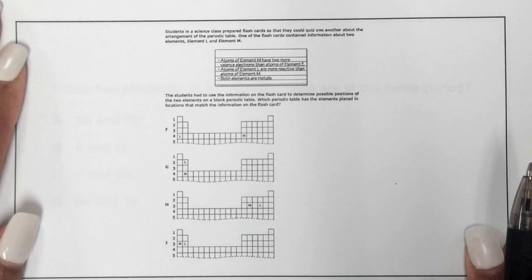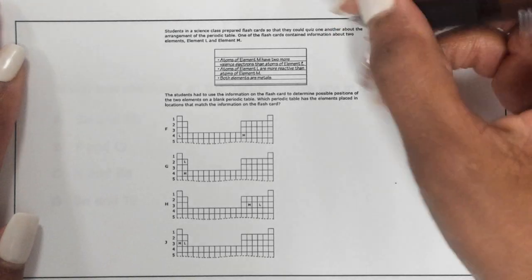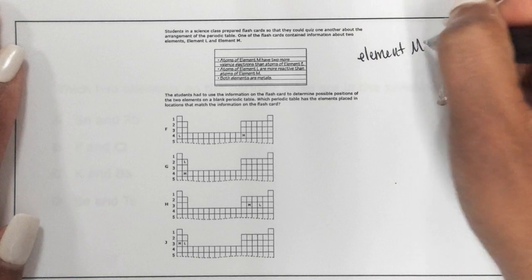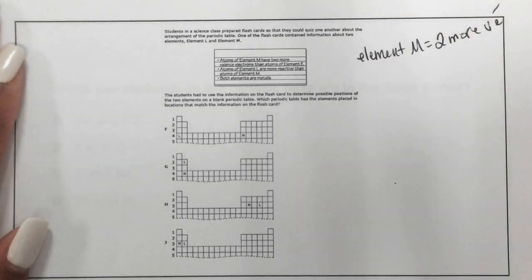One of the flashcards contained information about 2 elements, element L and element M. Atoms of element M have 2 more valence electrons than that of element L. So element M, just making a note here, is small, 2 more valence electrons.